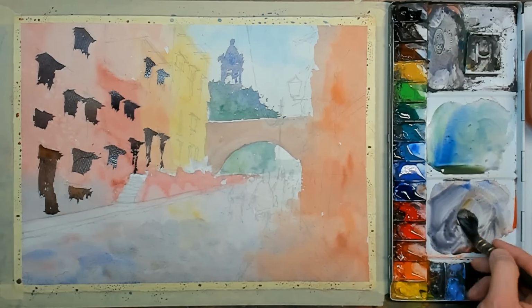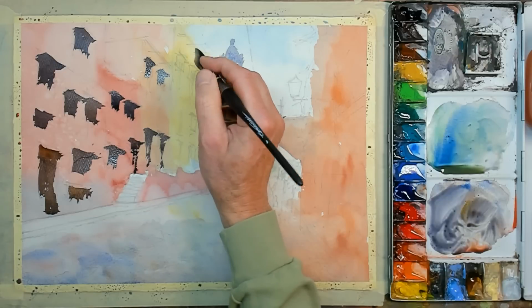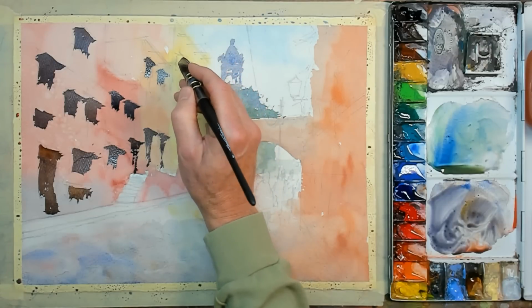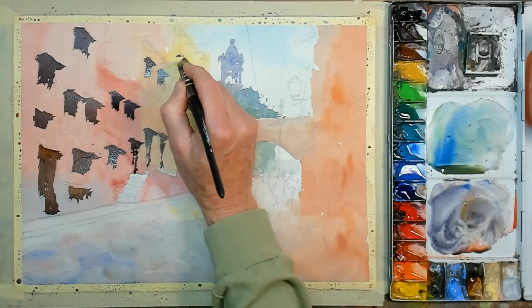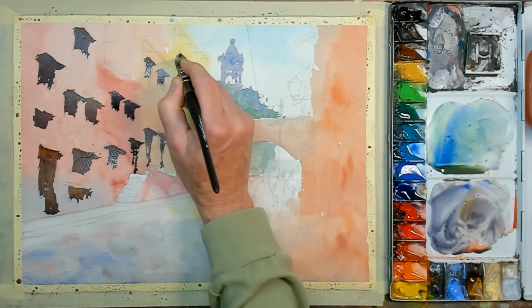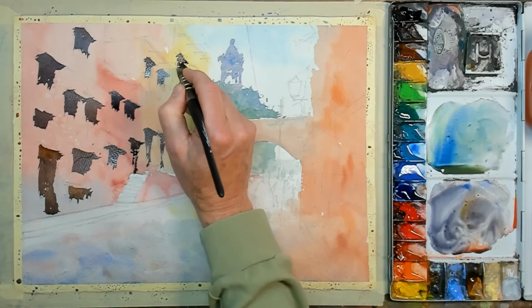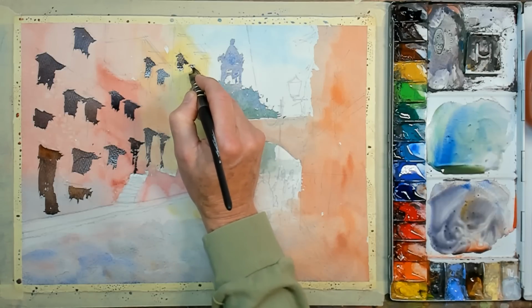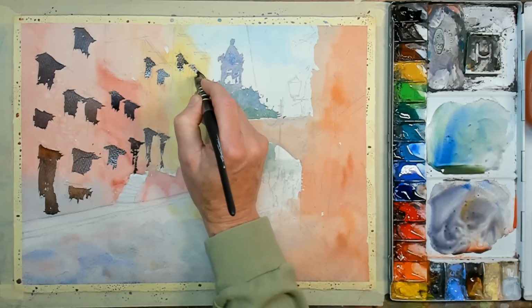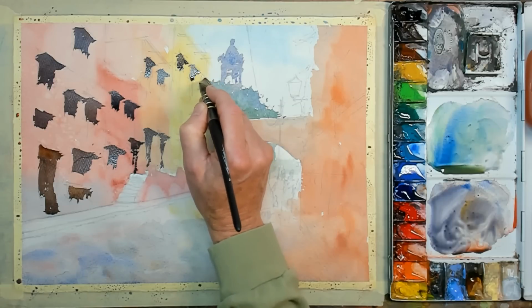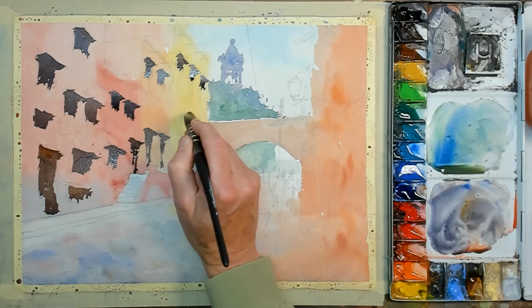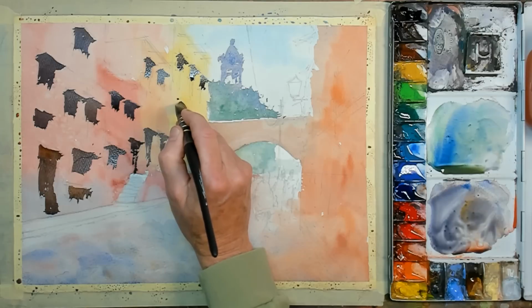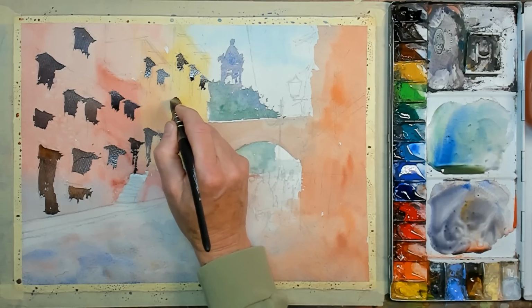And then the yellow building, quite steep with those top windows. And they're sort of balconies, aren't they?